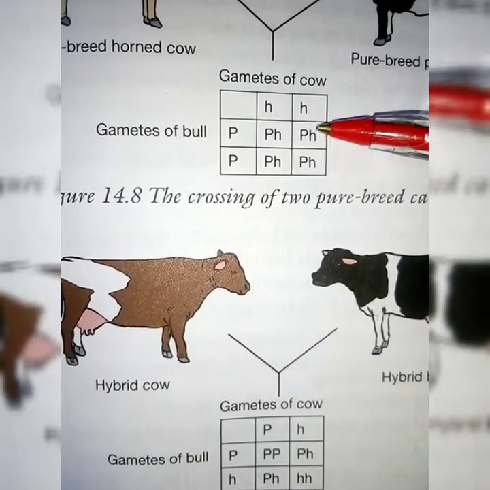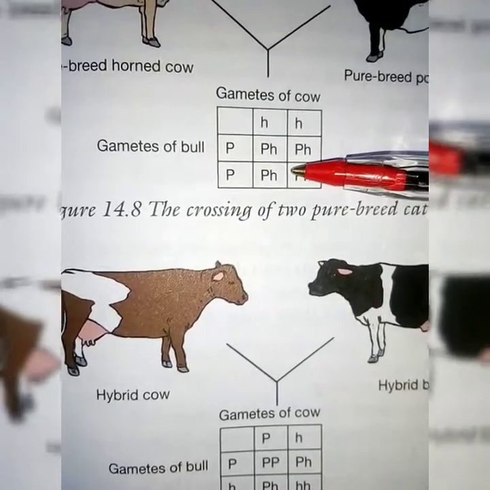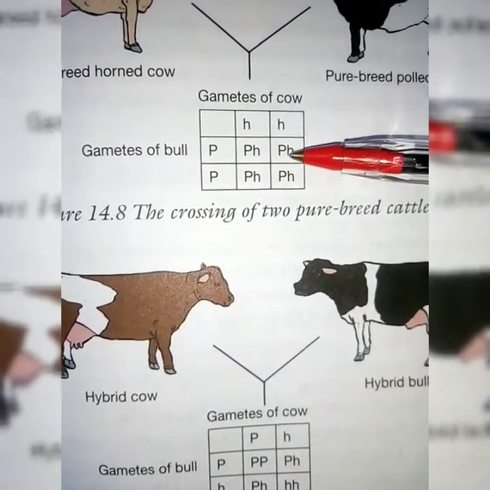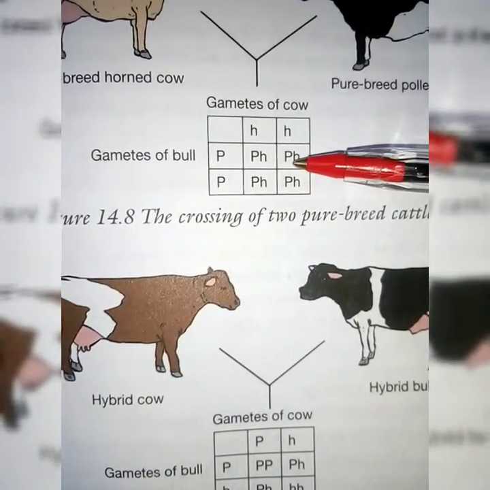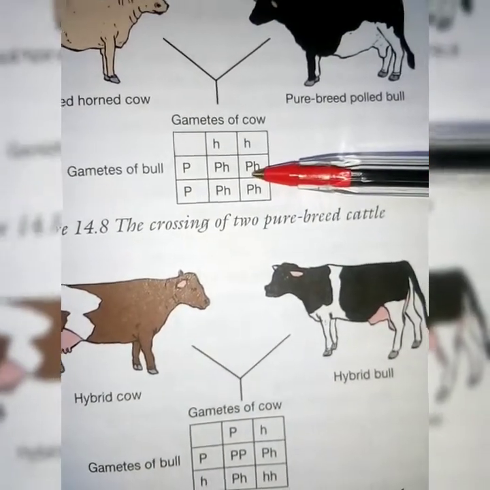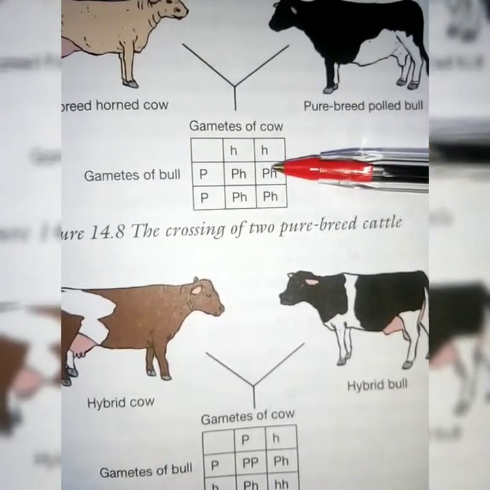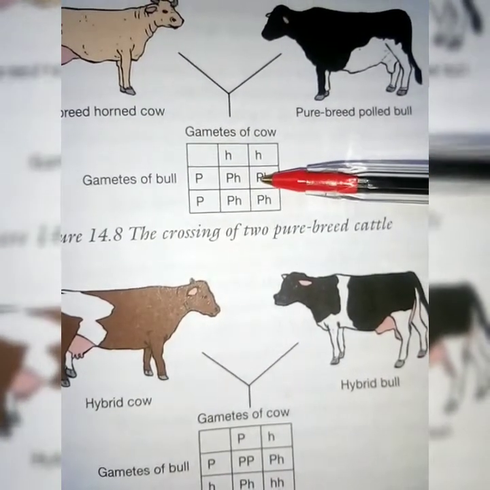So all the four young ones that are produced from these parents have got a dominant gene for what? For pawedness. Where the bull is pawed here, it has got a dominant gene for pawedness.